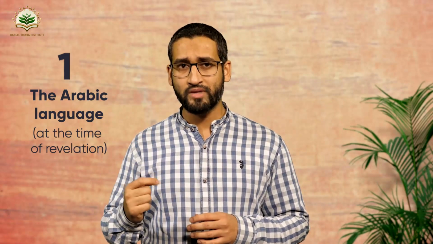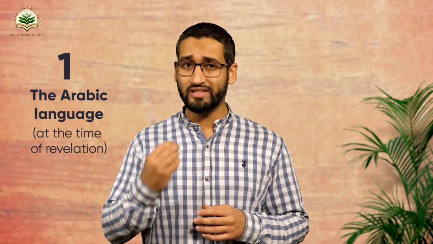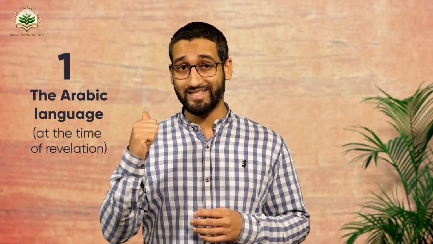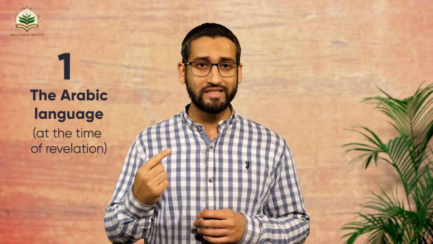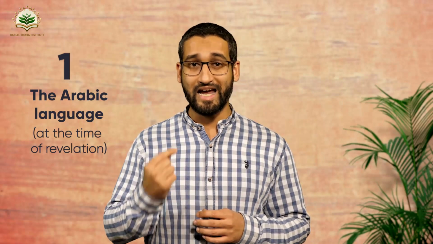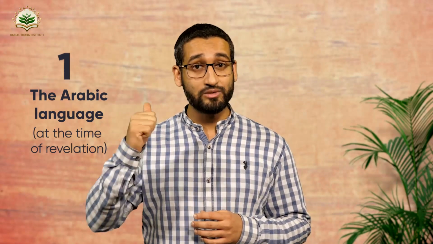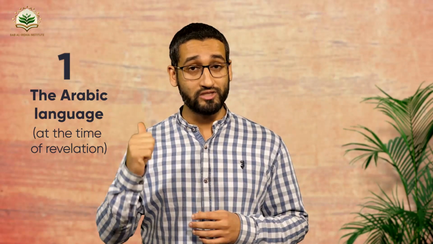Amongst the many tools needed in the study of the Quran, we mentioned two very important ones. Firstly, the Quran is a text that was revealed in the Arabic language in 7th century Arabia. Therefore, the meanings Allah intended to convey to us was through the means of the Arabic language used by the people at that time. So the first tool needed to understand the Quran is Arabic language, and more specifically, the Arabic language as it was understood at the time of revelation.